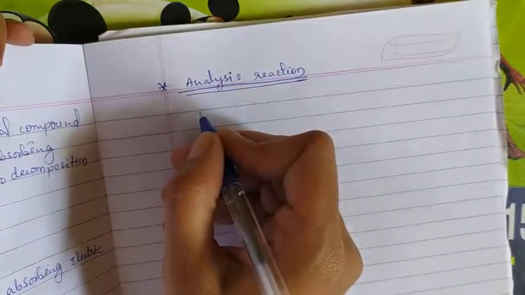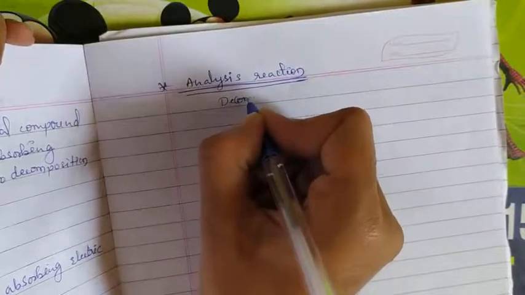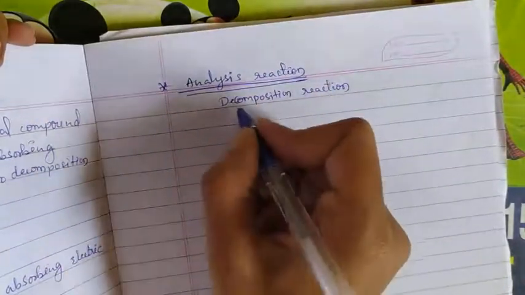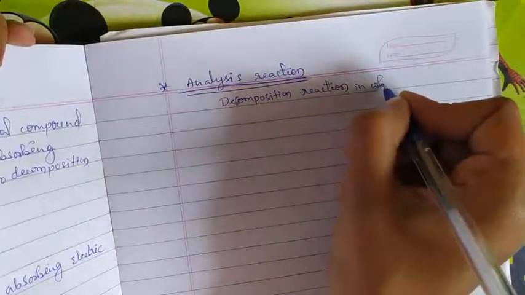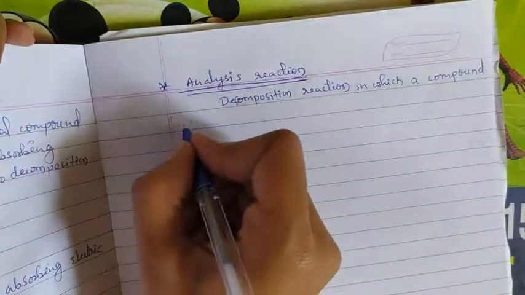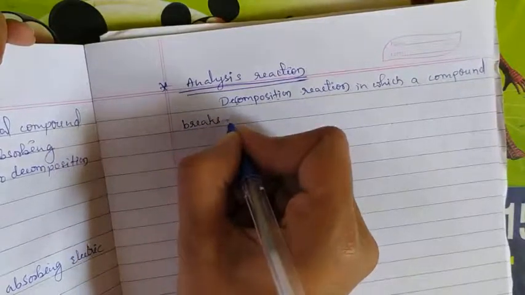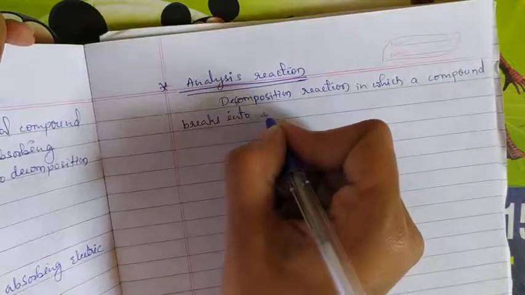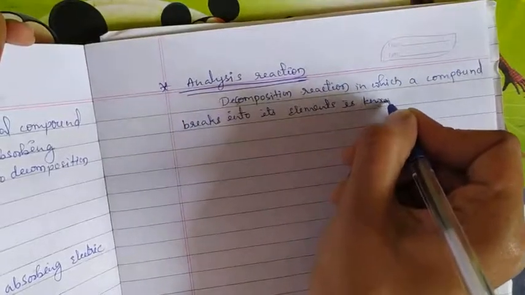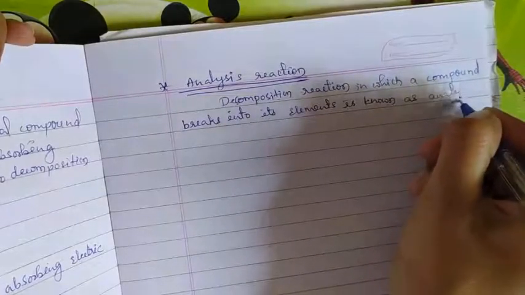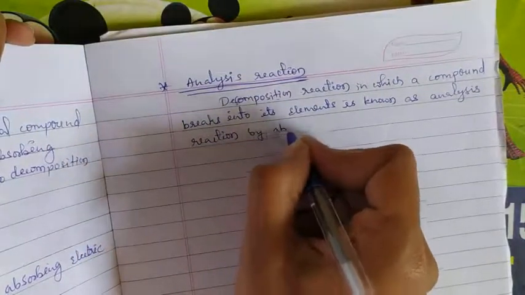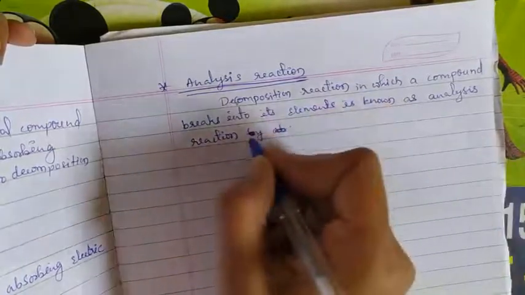Okay, an analysis reaction is a decomposition reaction, or we can say a decomposition reaction in which a compound breaks into its elements is known as an analysis reaction.